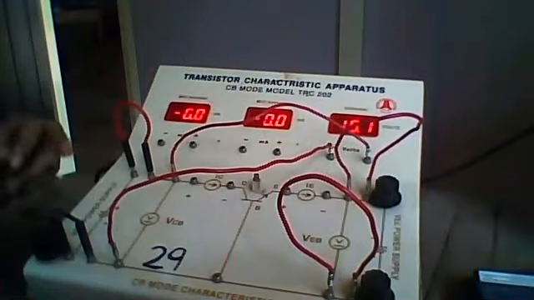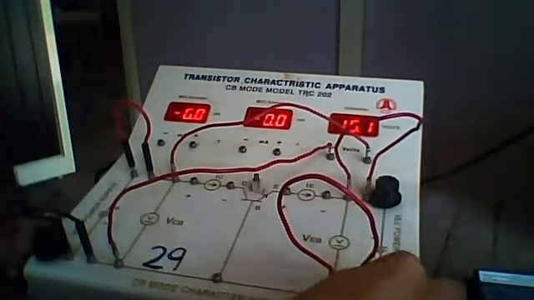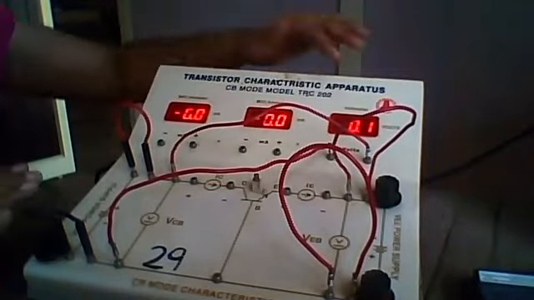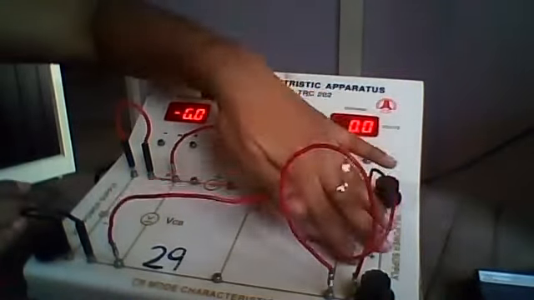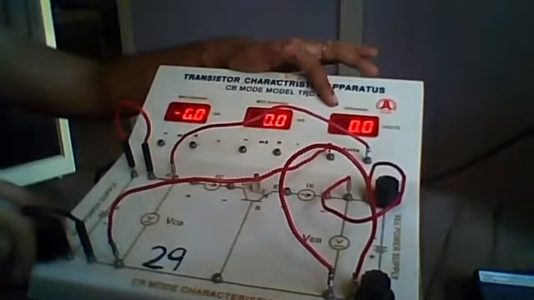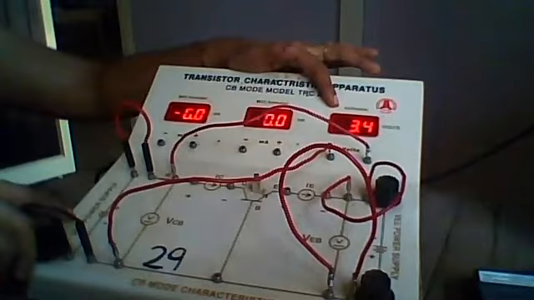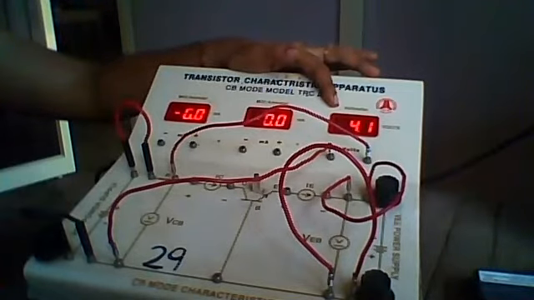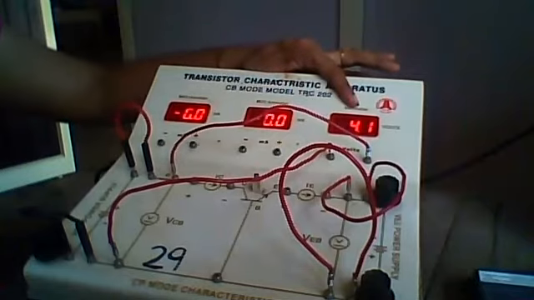VCB is connected. Now first, all the knobs should be at the minimum position. Now we are going to set the voltage to a particular value. Just set 2 volt or 4 volt. Here we are setting 4 volt. 4 volt is set.